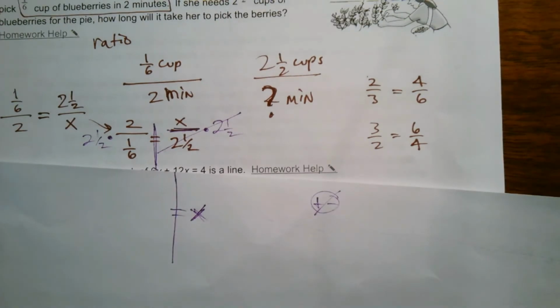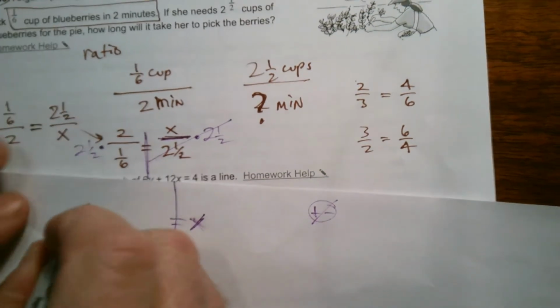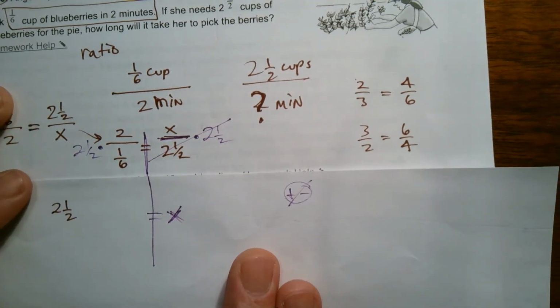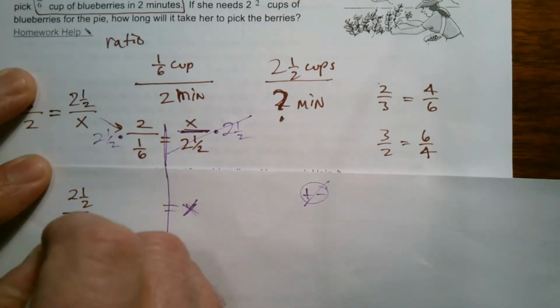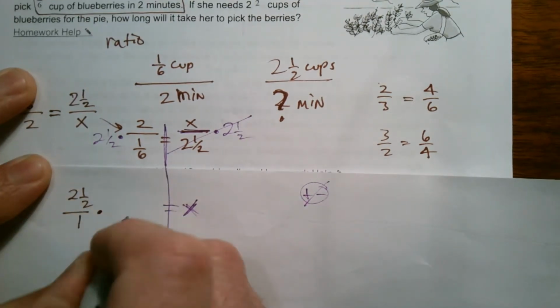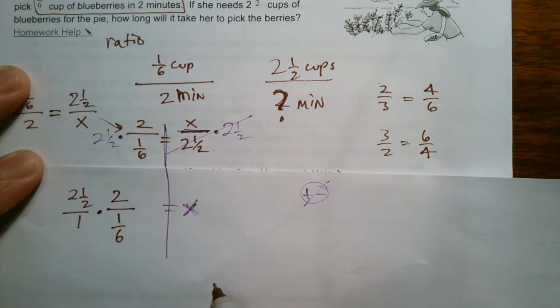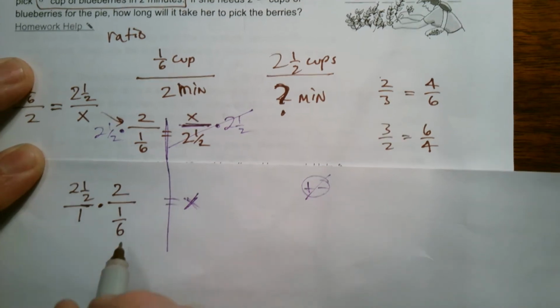Now, that looks ugly, but don't worry, we'll work through this. So what I have here is 2.5 over 1, right? Times, because I can put anything over 1, 2 over 1/6. So now I just multiply straight across. I'm just dealing with the rules of fractions. I know they're fractions within fractions, but you're dealing with the rules of fractions.